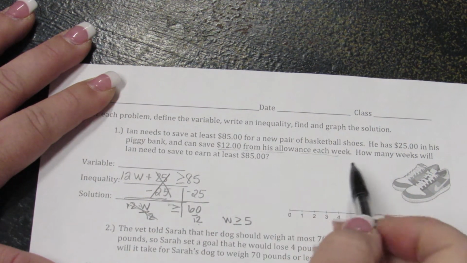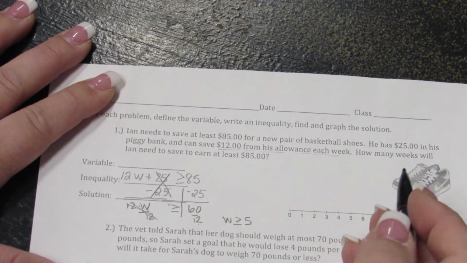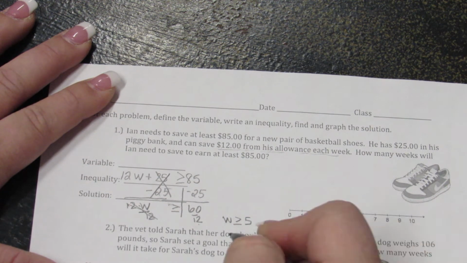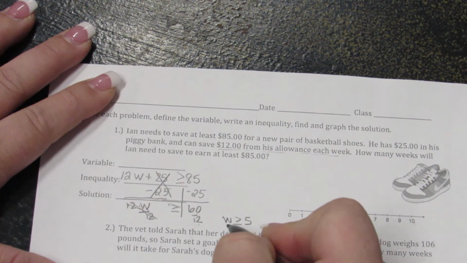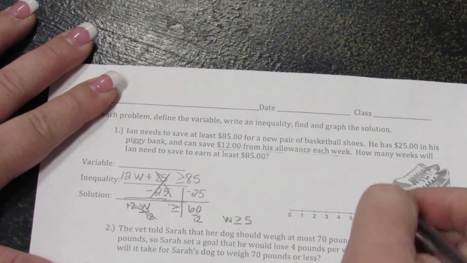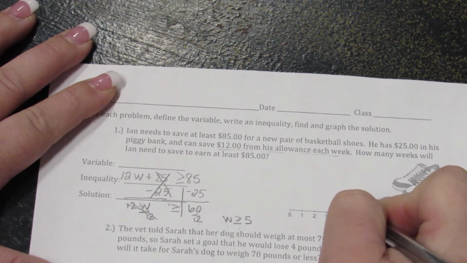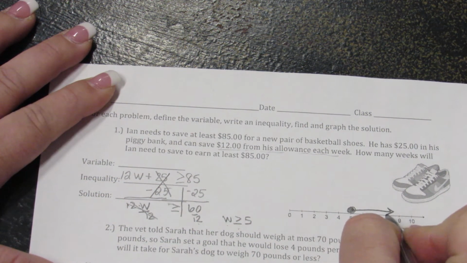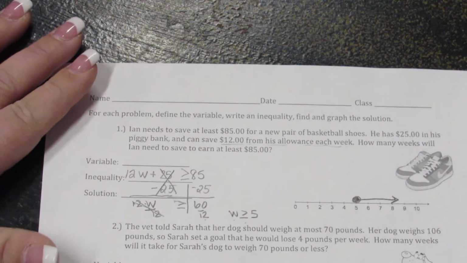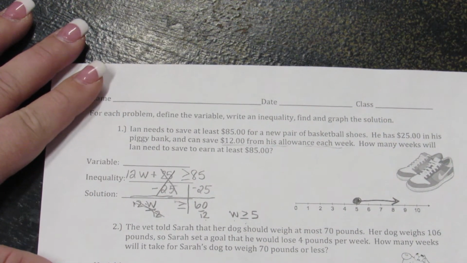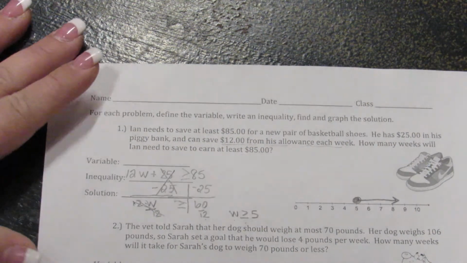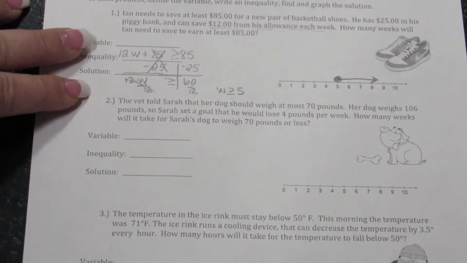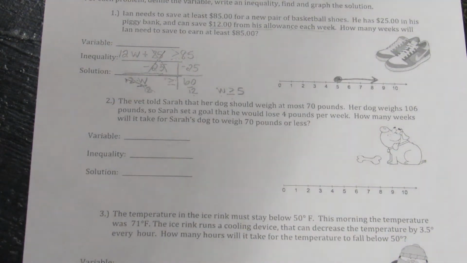So how many weeks will Ian need to save to earn at least $85? Well, his weeks will be greater than or equal to 5. I'm going to put a solid dot on the 5. Greater, I'm going to go to the bigger numbers. I hope that makes sense. Let's take a look at our next question about the vet and our puppy dog.